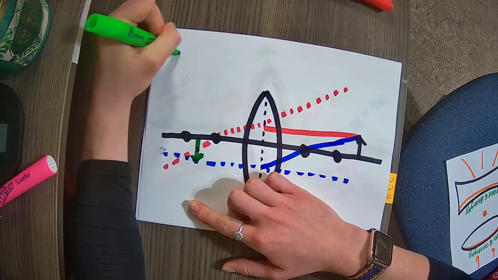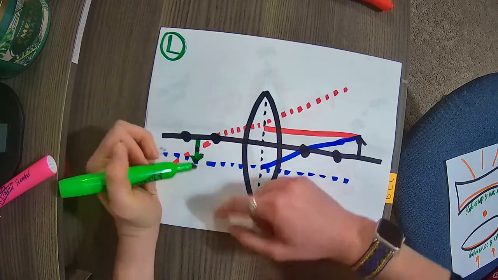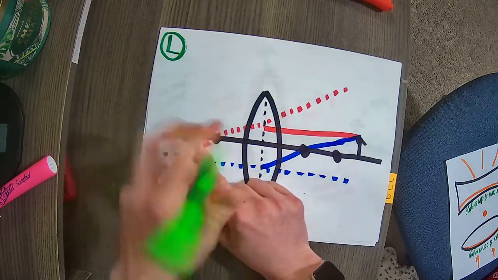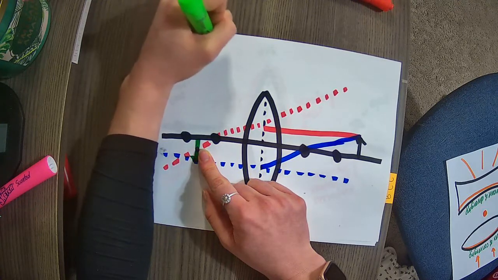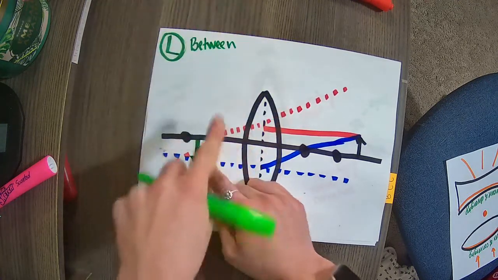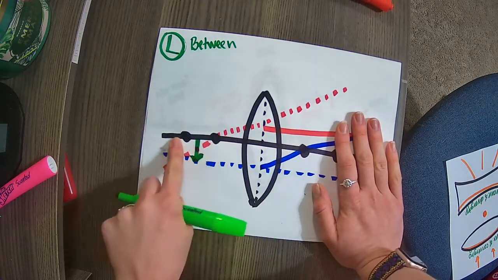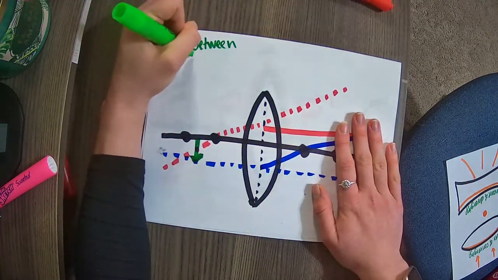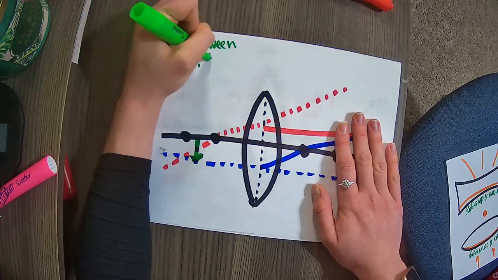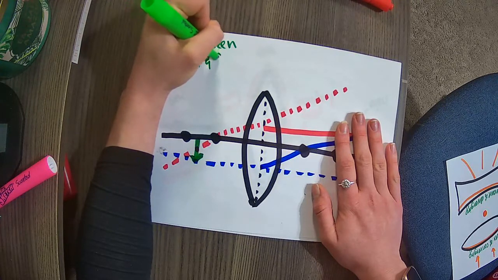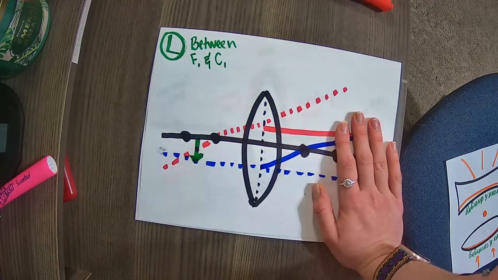The location of our image would be between F1, the primary focus, and the center of curvature, the primary center of curvature.